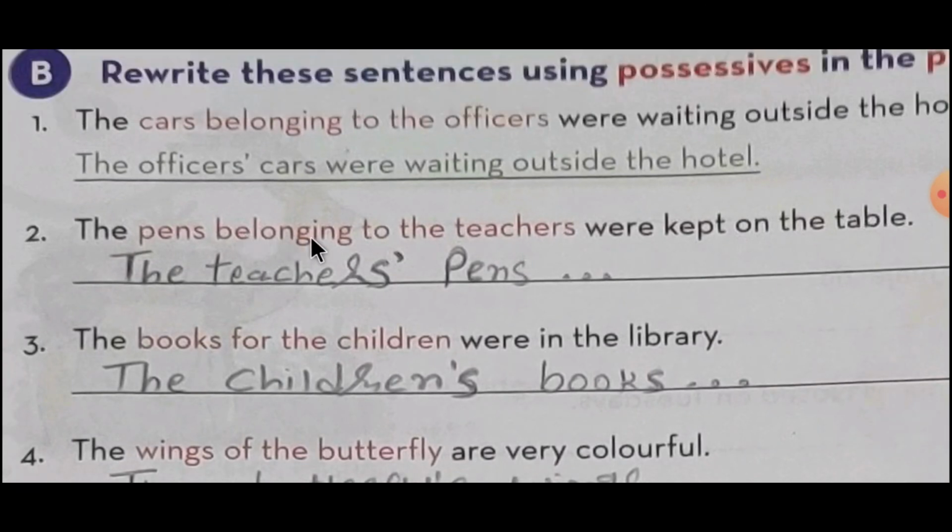The pens belonging to the teachers were kept on the table. So here we have to start with the noun, the teachers' pens were kept on the table. Teachers is already a noun in the plural form, so we have to just put the sign of apostrophe.